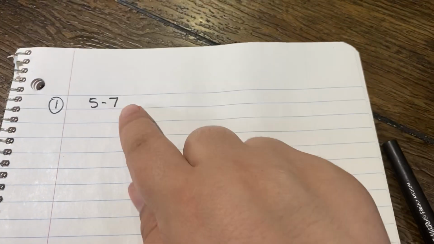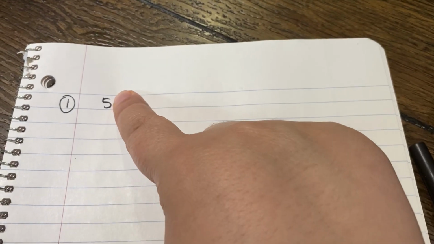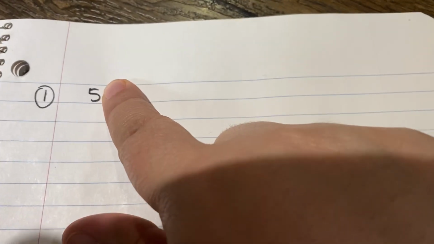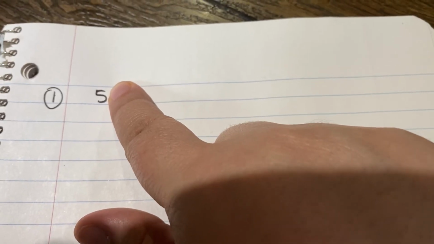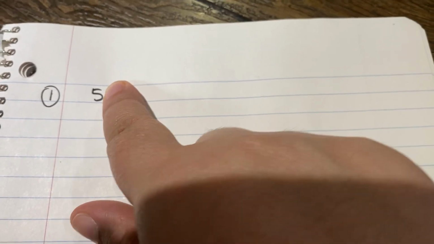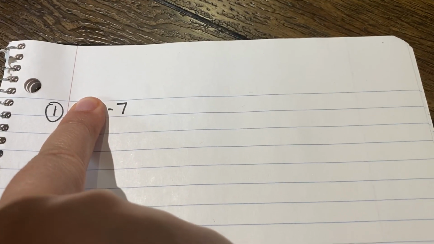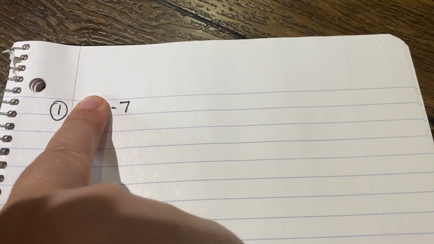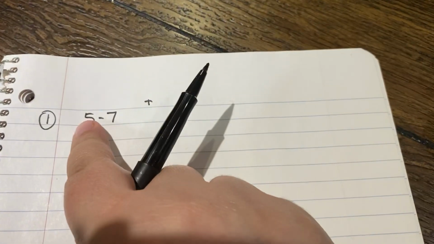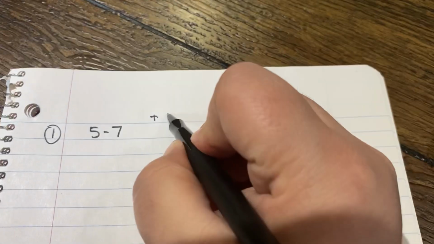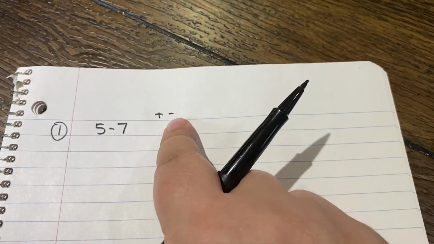So if we look here, what I like to do is actually cover up and look at one number at a time. If I look at my first number, we notice that 5 is just 5. There's nothing in front of it, meaning it's a positive 5. Okay, we're going to cover up the 5, and now we have a minus 7 or a negative 7. So my two signs here were a positive 5 and then a negative 7. So I have a positive and a negative number.